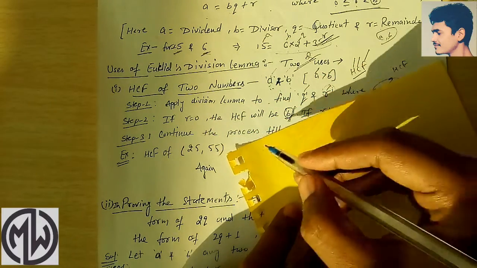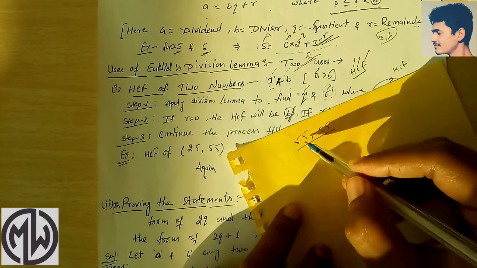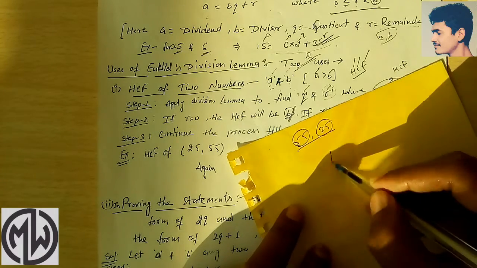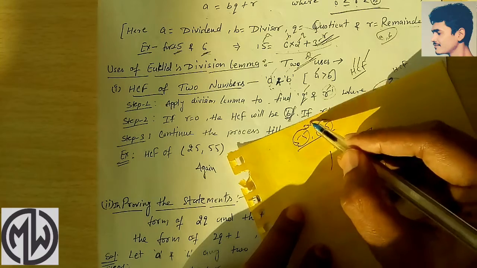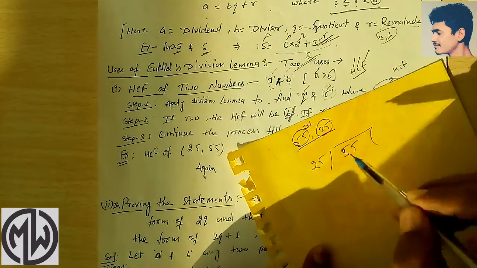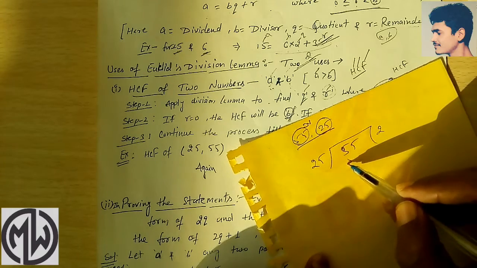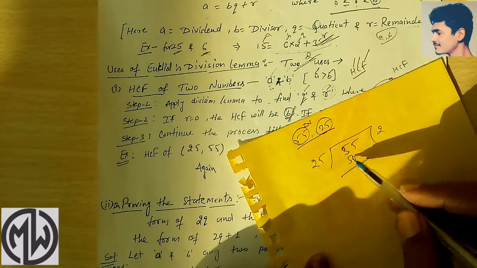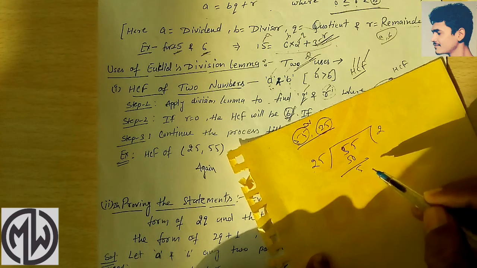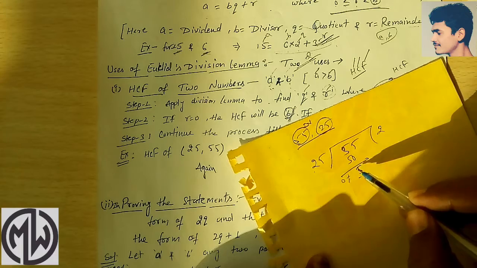We have 55 and 25. Okay, first of all obviously we know that the bigger number is always divided by the smaller number, so the bigger number will be your dividend and the smaller number will be your divisor. Alright, divide like this: 25 into 2 is 50, 55 minus 50 is 5, remainder is not equal to 0. Then again apply the division process.